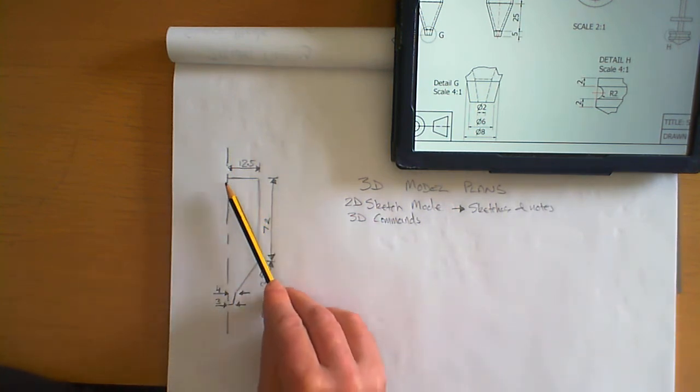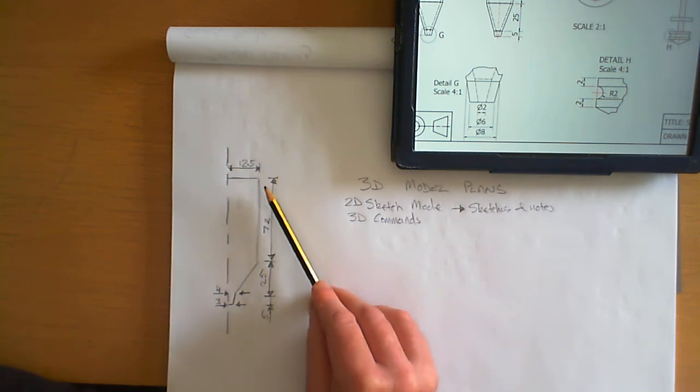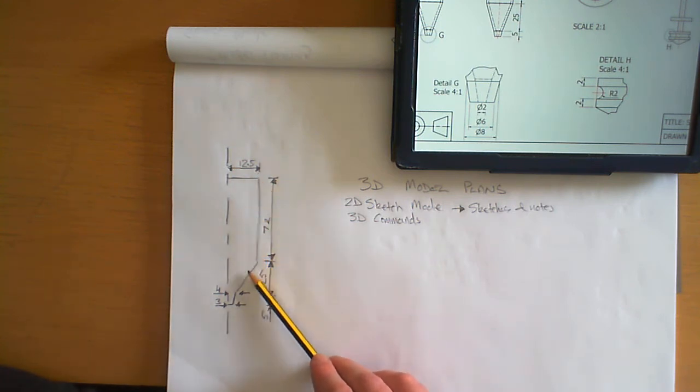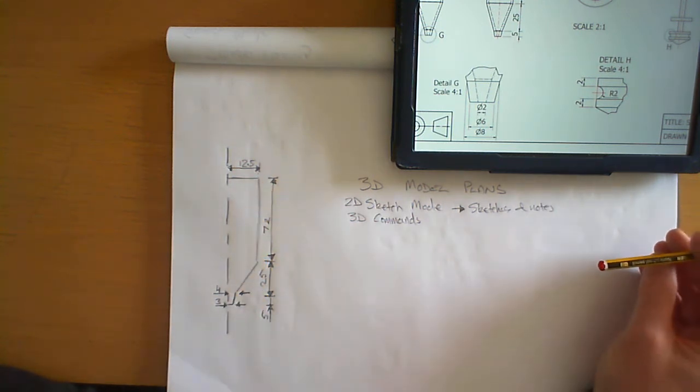I don't have to type in the commands that I would draw a horizontal line and then draw a line perpendicular to that and then draw a line at an angle. I don't have to do any of that. All I have to do is complete the sketch.